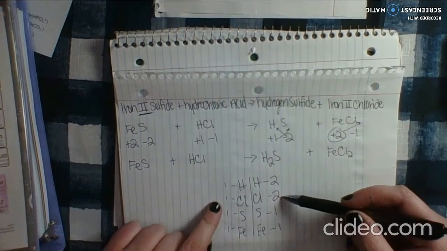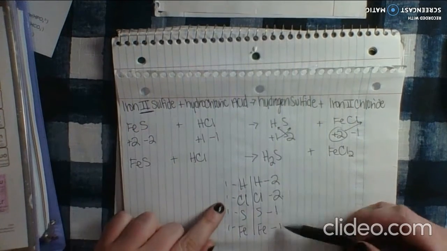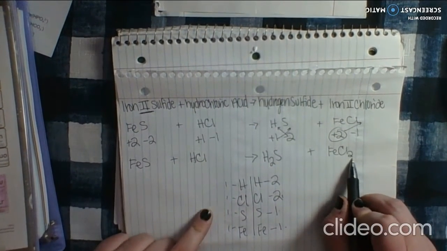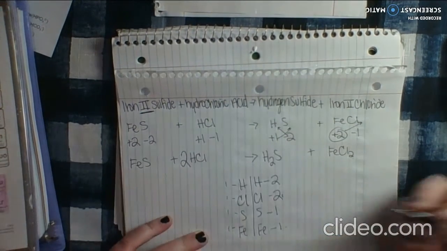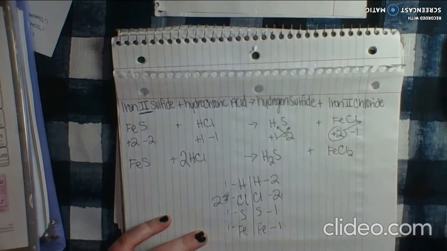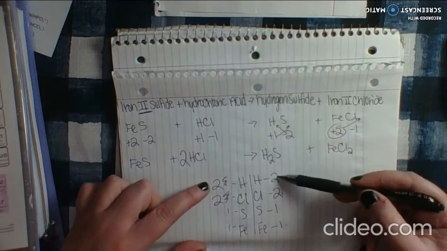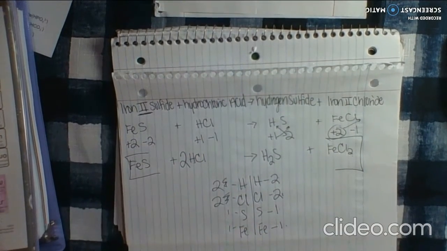So I'm going to start with this chlorine because the hydrogens are always really easy to do at the end, and these guys already match. So I'm going to fix these chlorines. I have 2 chlorines over here, and if I want to fix that, I can just put a 2 right there, which gives me 2 chlorines. It also gives me 2 hydrogens, and with that, that equation is balanced, and that is your final answer.